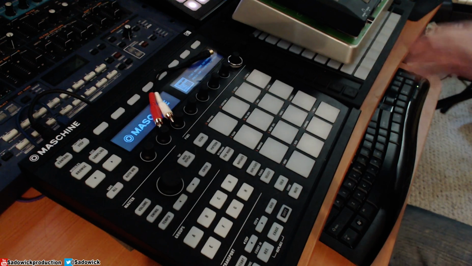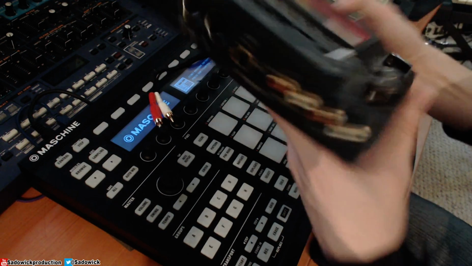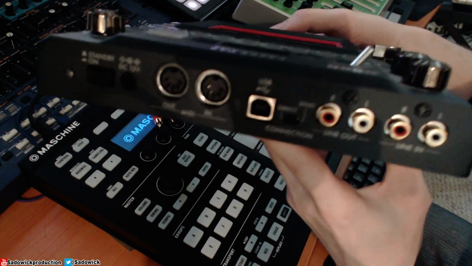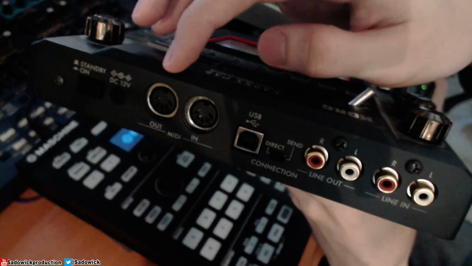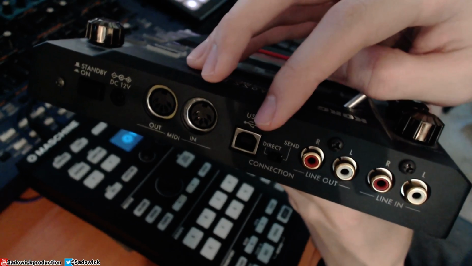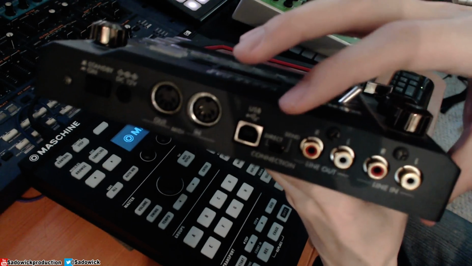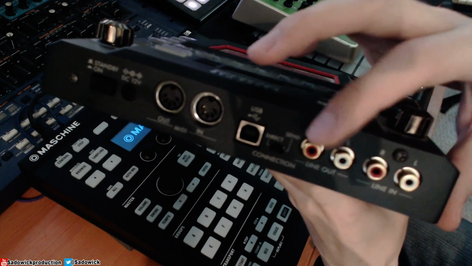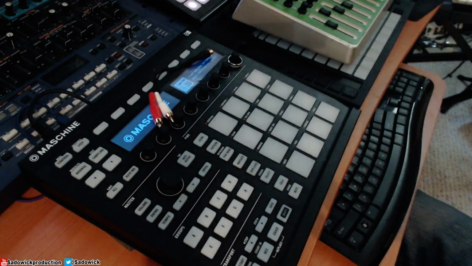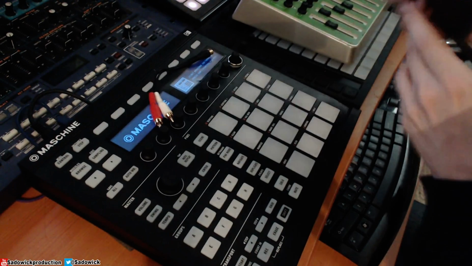So when you're looking at a piece of gear, or you're interested in buying one, you'll notice there's MIDI in and out. There's USB, which would be USB in and out. There's line in and line out, RCA or phono. Very cool. And everything can be connected.